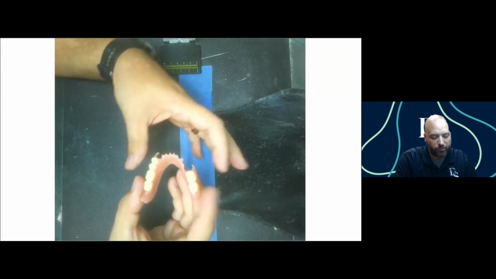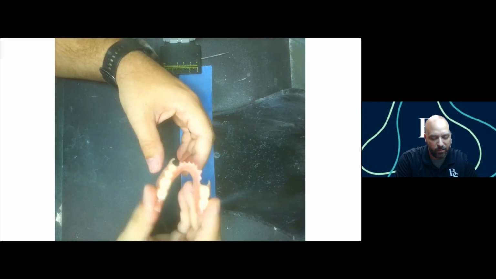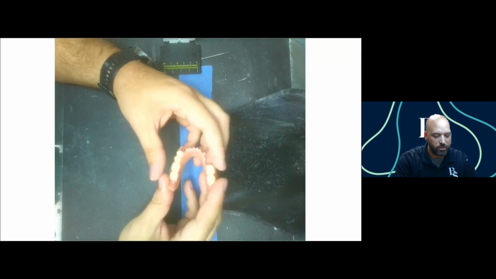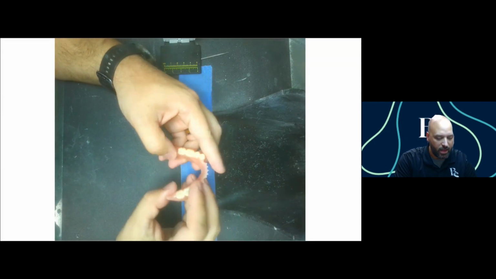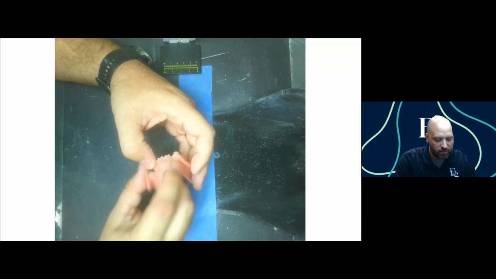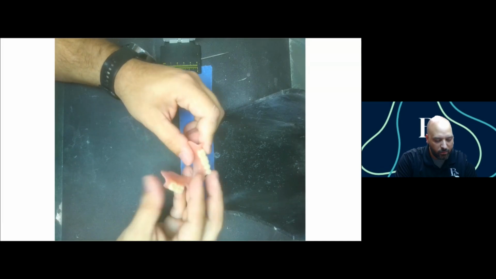And the moment of truth, look at that flexibility in the partial. So it's really just a great material. I'm really happy that DTAX came out with this, and I'm excited to use it on some live cases.